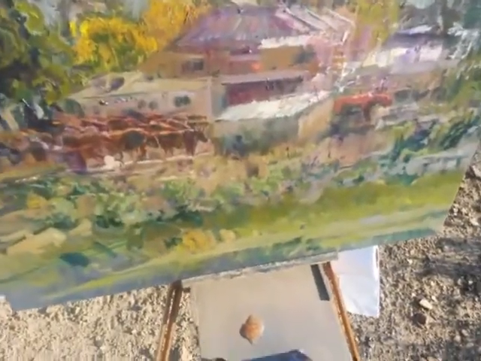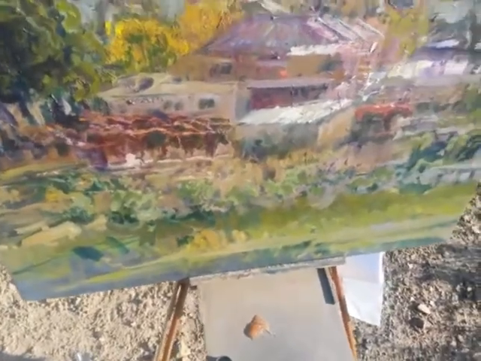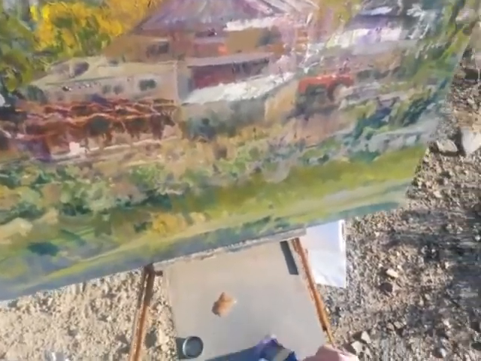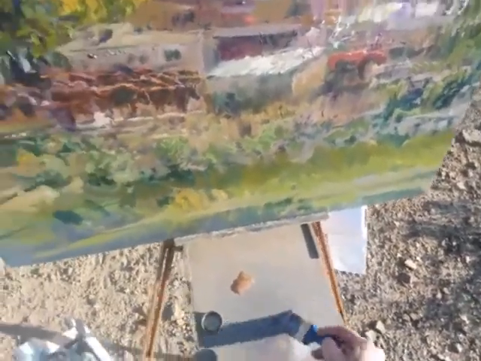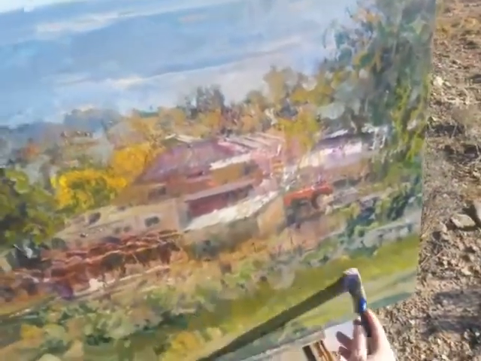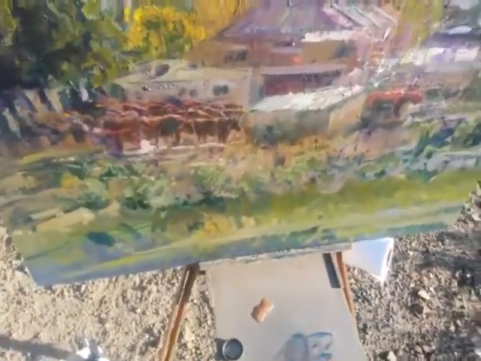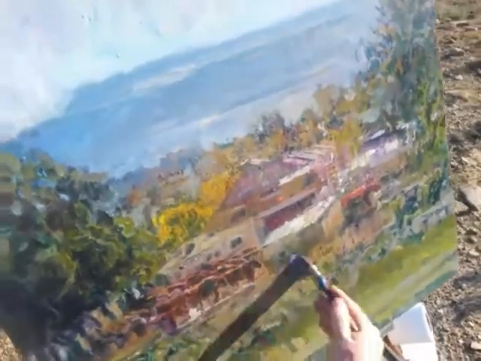I'll just oil up the painting first. A bit of liquid. I like glazing it back. And then I'll pull it forward again.